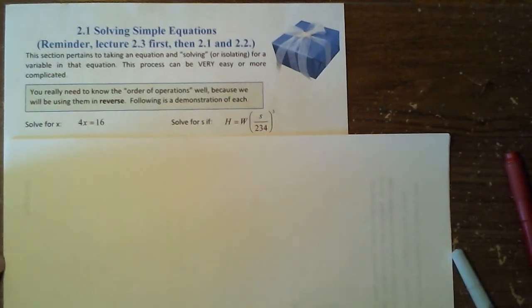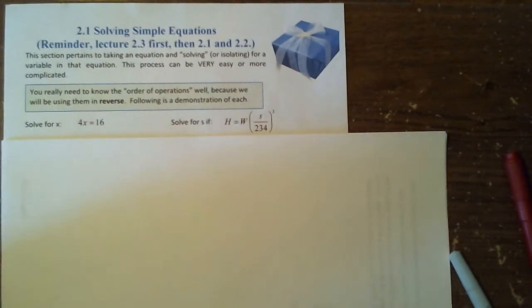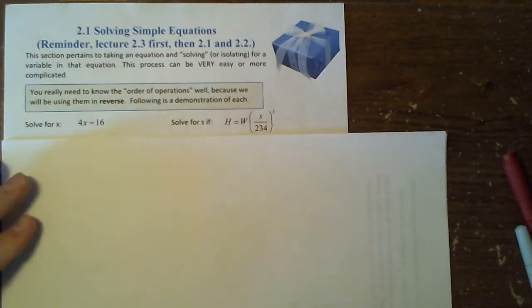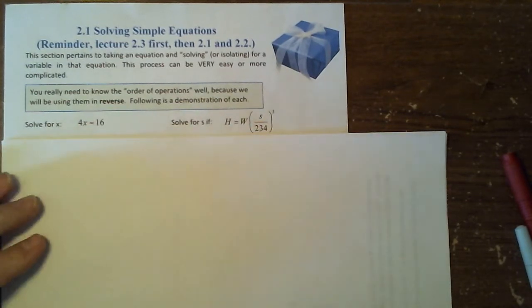So we're going to be talking about section 2.1, solving simple equations. A lot of this is going to be a repetition of what we talked about in section 2.3. But that's good because the more you hear it, the better chance you have of remembering it.